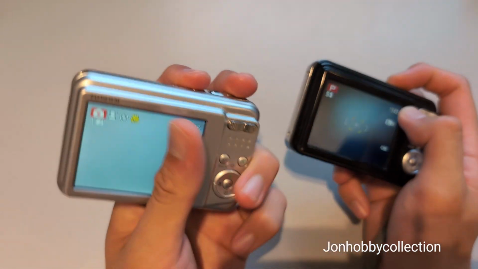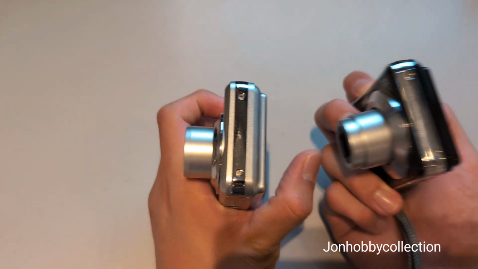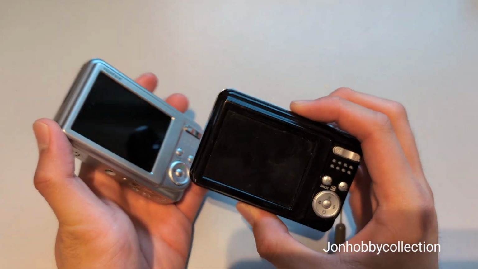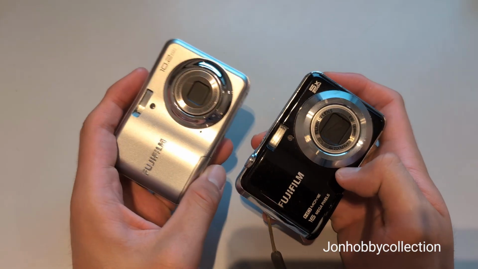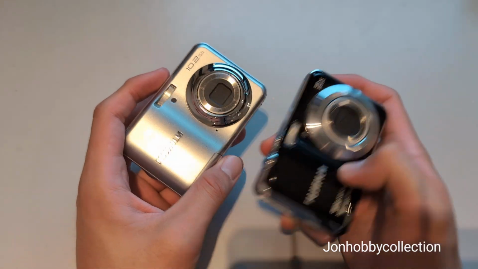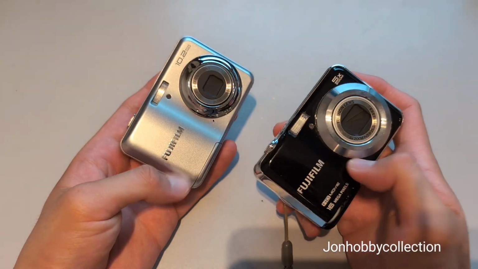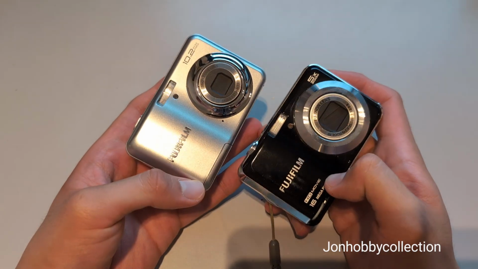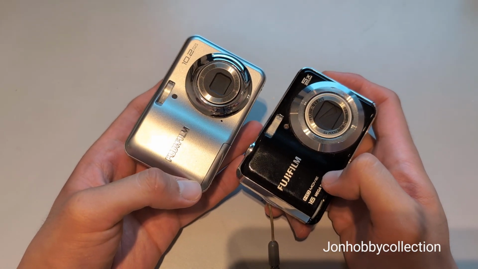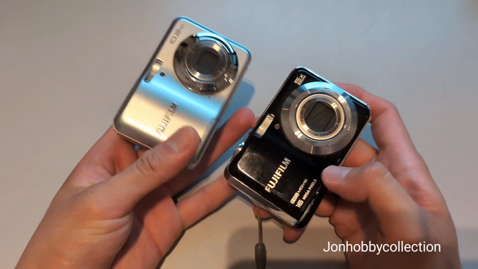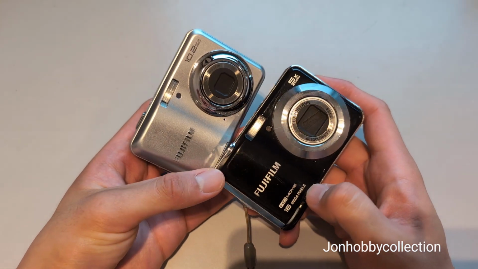Other than that, both cameras are quite similar in terms of image quality, based on my experience and comparison. It depends on what you like in cameras. Right now, with the new CCD trends, these cameras are increasing in the market and going up in value. Both these cameras are around 150 Singapore dollars and above.